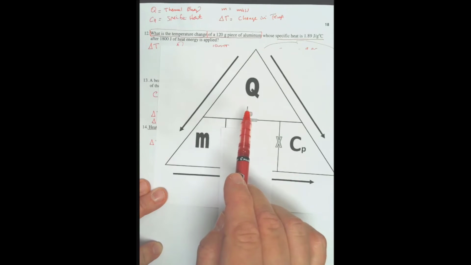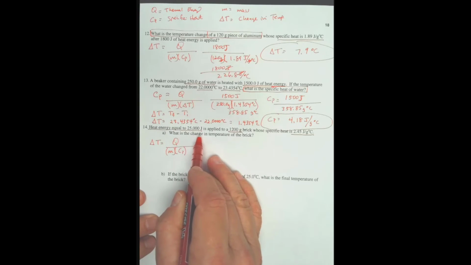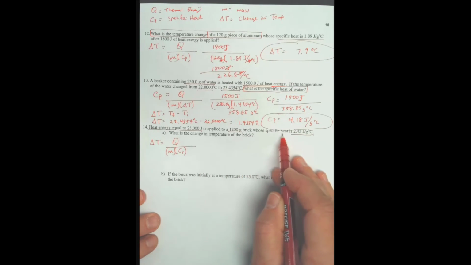So we're going to set up our formula, Q over M times C. Let's do that. Q over my mass times my specific heat, which is that big C, little p. Now let's figure out if we have everything we need to solve for change in heat. Do we have our energy? Yes, we do, 25,000 joules. Do we have our mass? Yes, we have a 1,200 gram brick. And do we have our specific heat? Yep, it says so right here, whose specific heat is 2.45 joules divided by grams degrees Celsius.